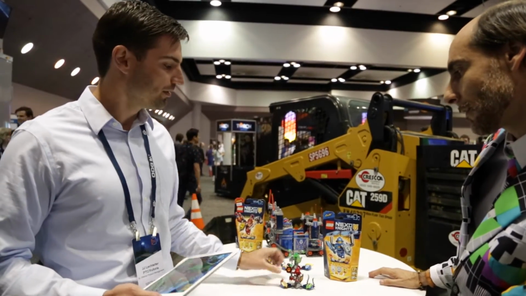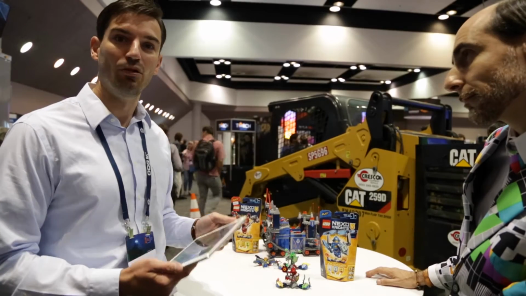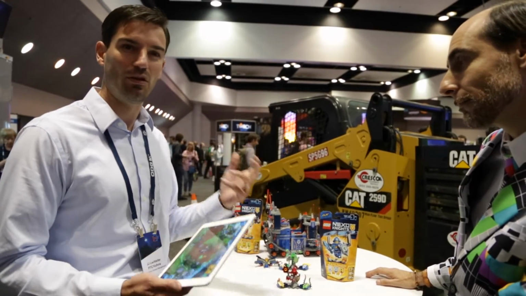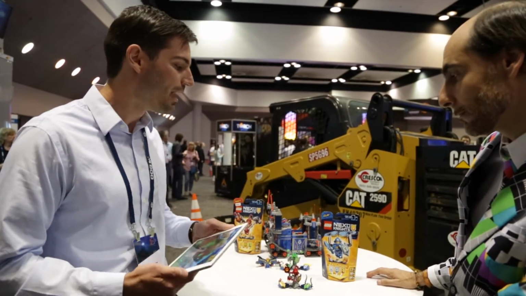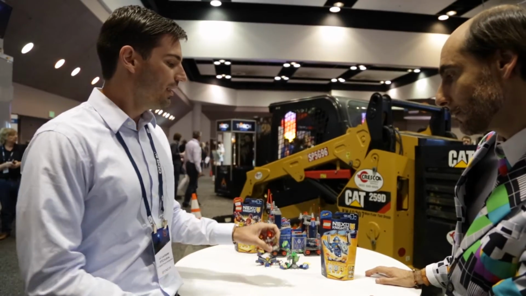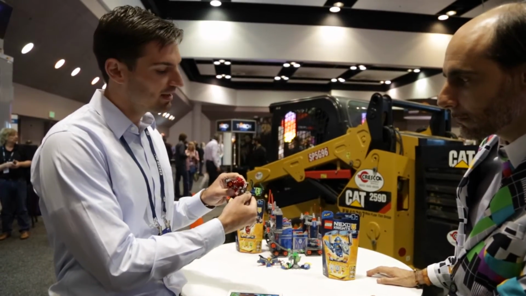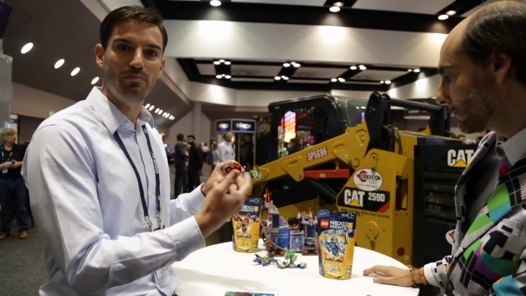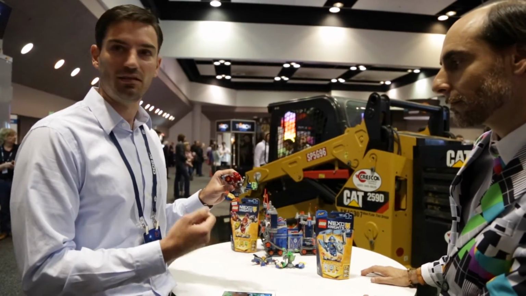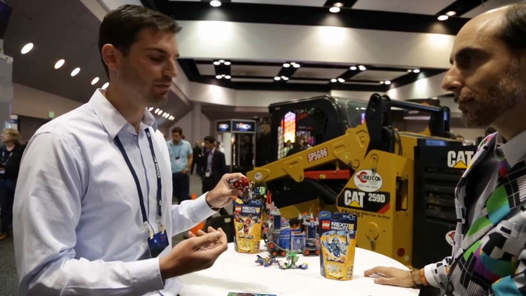And the way that this works is that in the game the child will play as a futuristic knight. So it's really kind of a medieval futuristic mashup. And they have these powers on the shields that they can scan to power up in the game and actually battle through the digital companion that they play on an iPad or on an Android device.